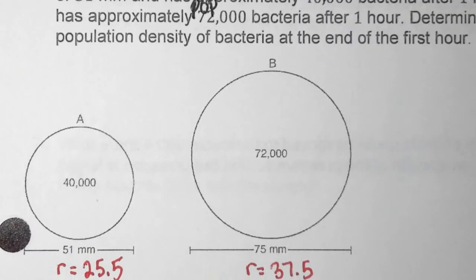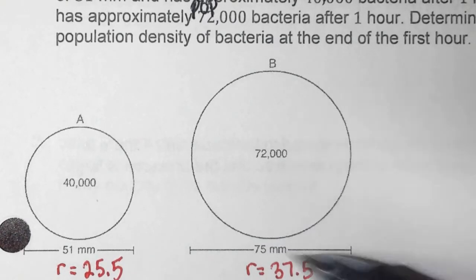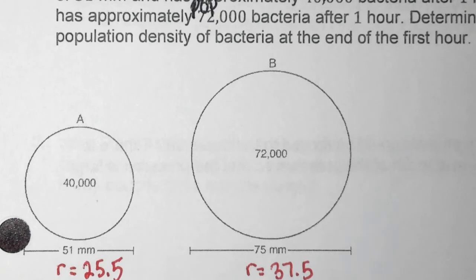Now, to the naked eye, if you're just looking at this trying to answer this question, if you don't understand population density, most of y'all will just not try to solve this and say that B is the correct answer because it's bigger. Because something is bigger does not mean it has a greater population density. It's based on the amount of your population versus your area. It's not based on how big something is versus how small something is.